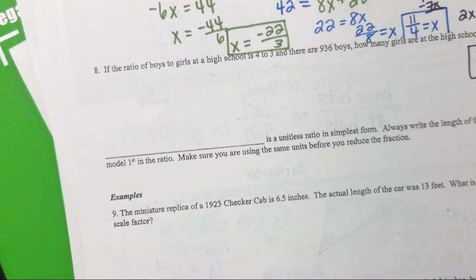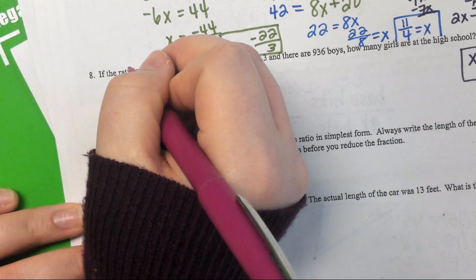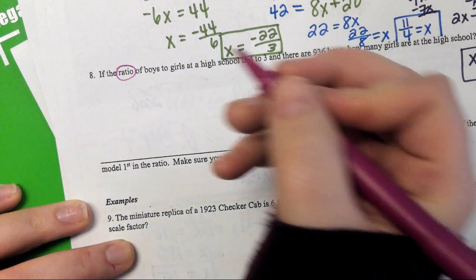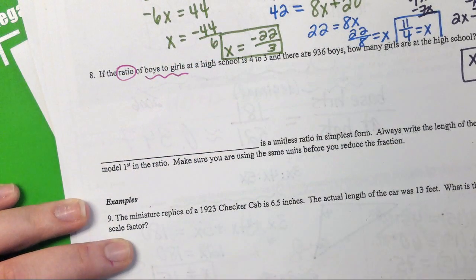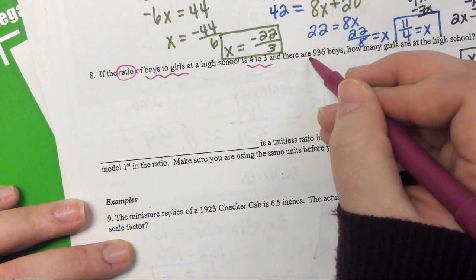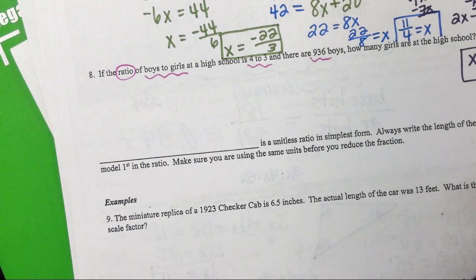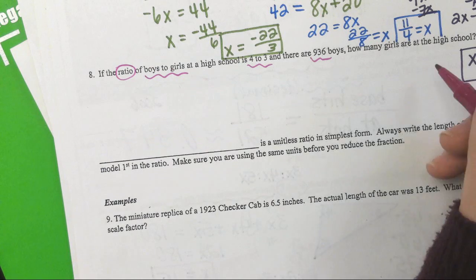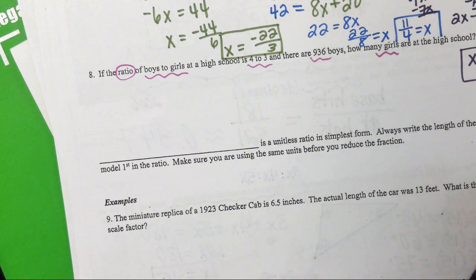Okay, I'm tired of talking. Nick, will you read number 8? If the ratio of boys to girls at a high school is 4 to 3 and there are 936 boys, how many girls are at the school? Okay, so we need to actually set up a proportion so we can cross multiply and figure out how many girls are at the school.